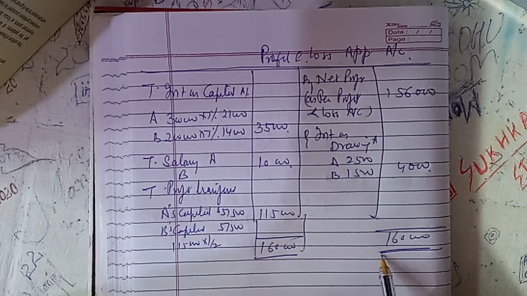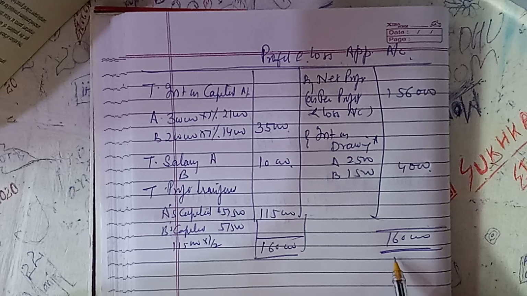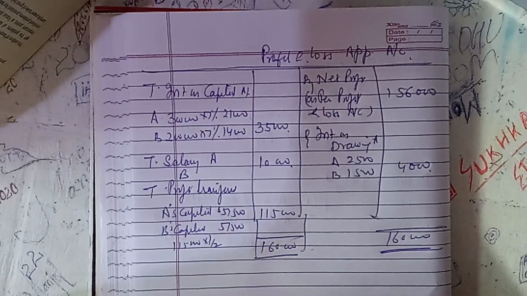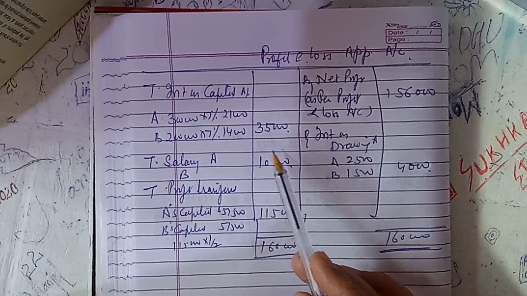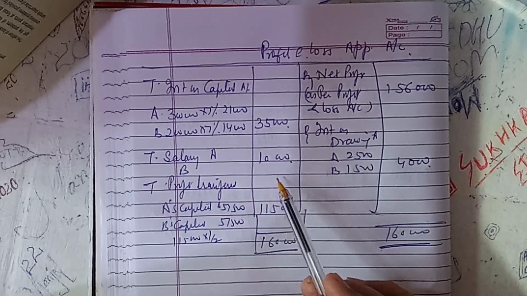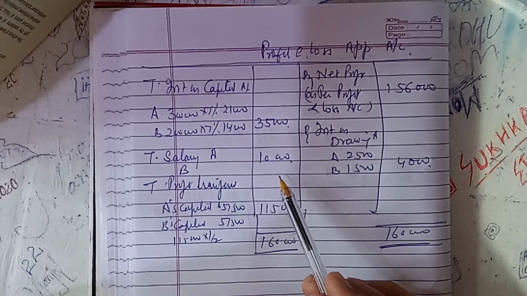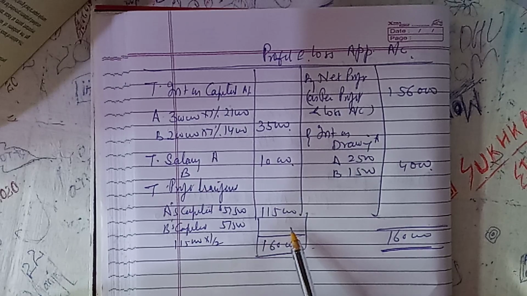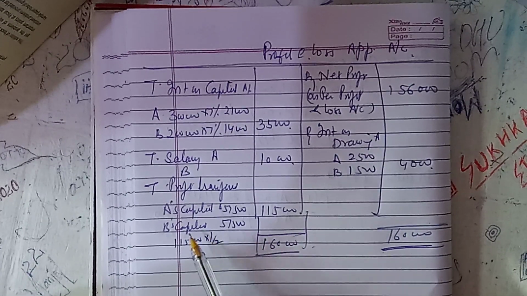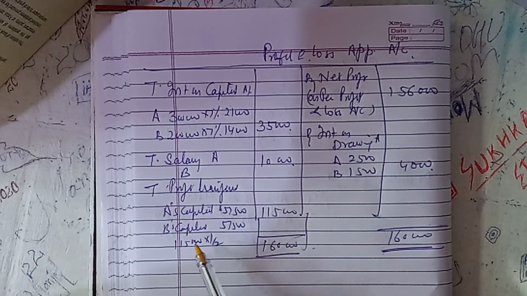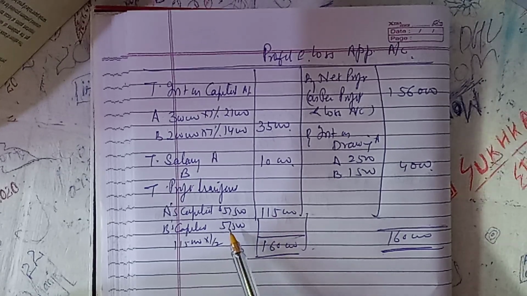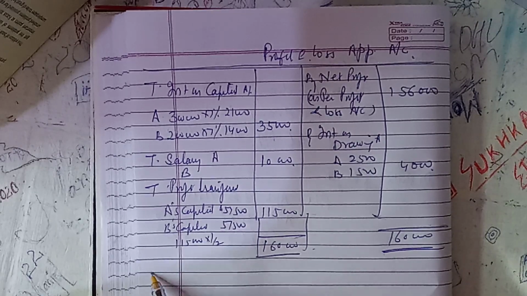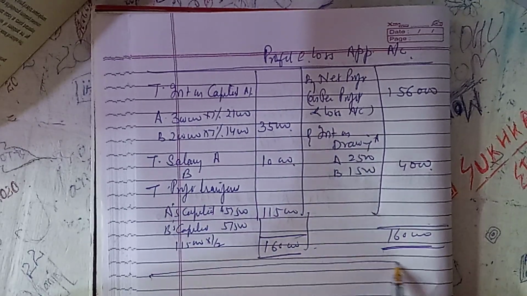The total of the credit side of this account is now 1,60,000, and we deduct the amount of interest on capital and salary to partner B, and we get the profit 1,15,000, which we distribute among A and B according to the given equal ratio, that is 57,500 each. This is the profit and loss appropriation account.